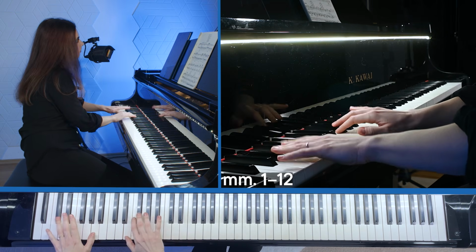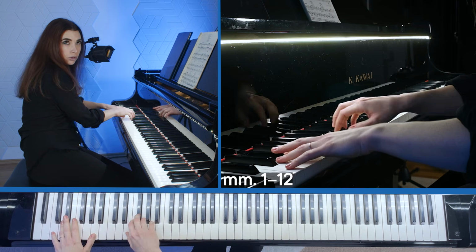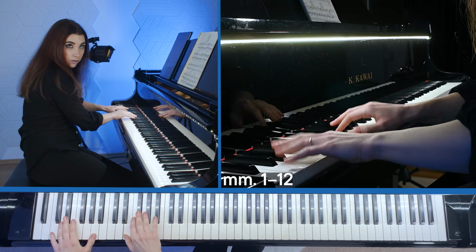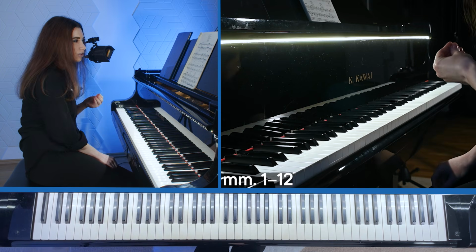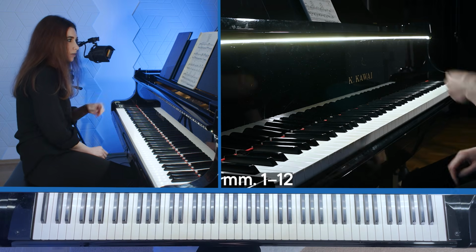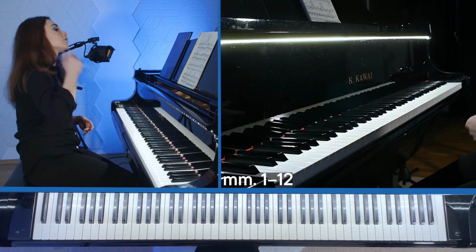Let's try. The lower note, or both? I like both. It gives it a special kind of a buzz. But of course, feel free to experiment.